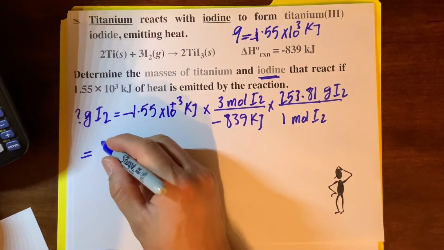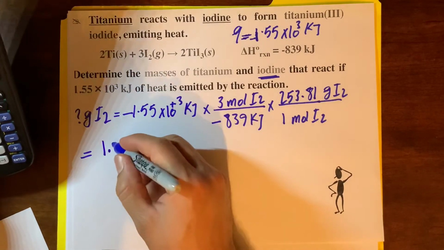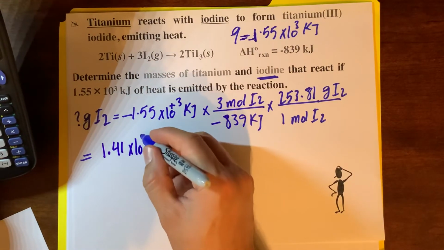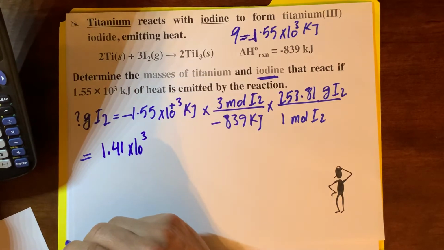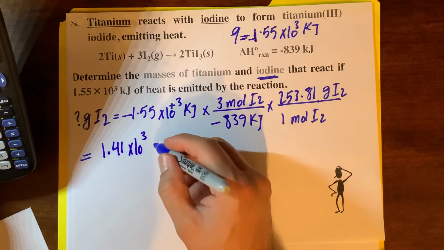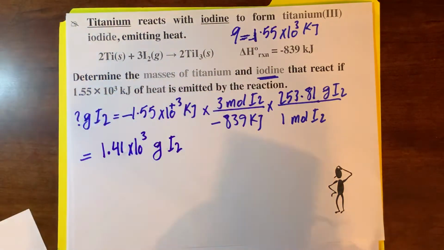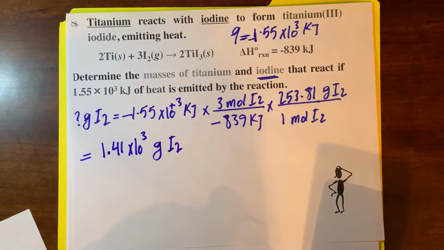So the answer is going to be 1.41 multiplied by 10 to the power of 3, and the unit is going to be grams of I2. Kilojoule, yeah, is correct. Okay.